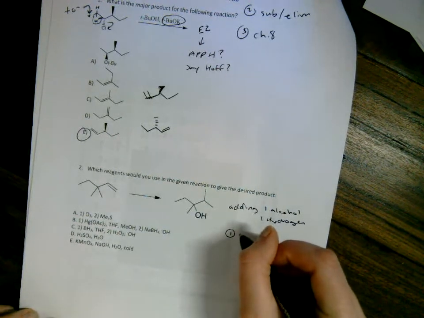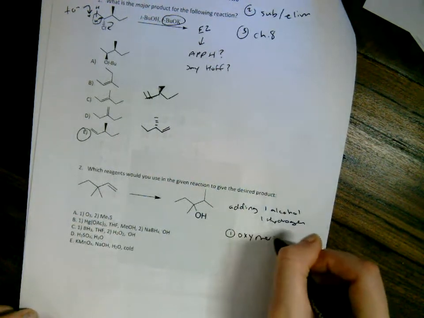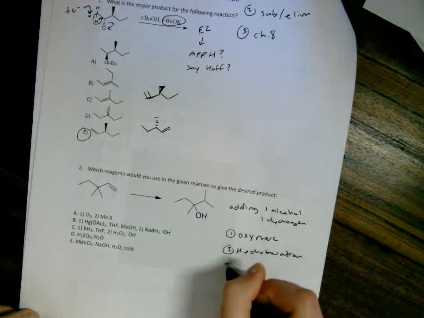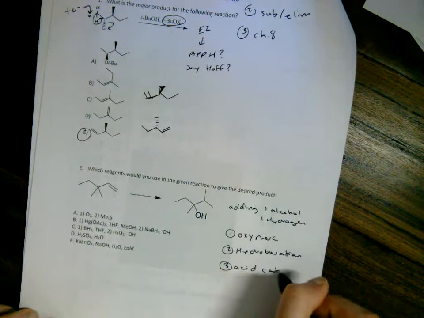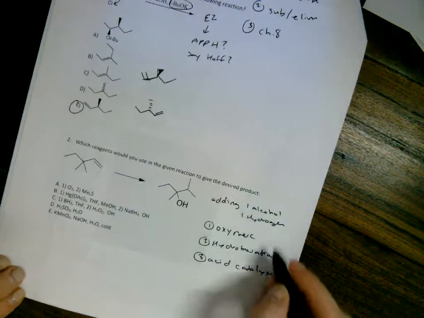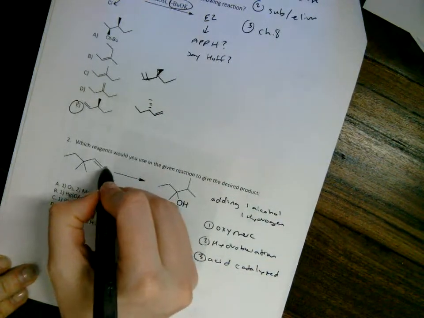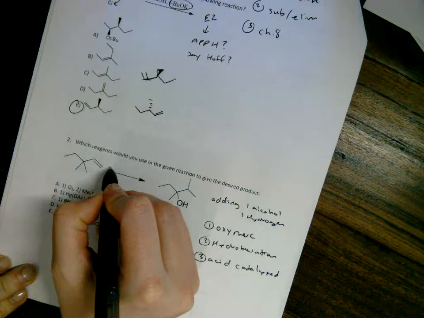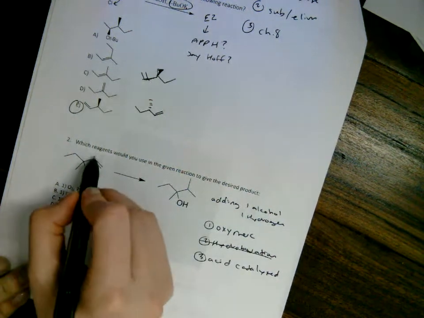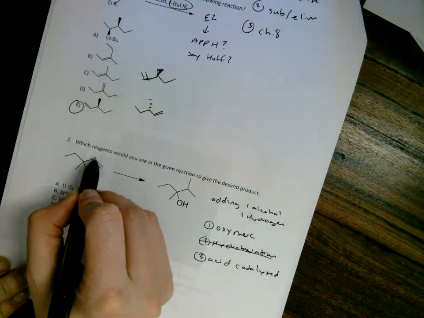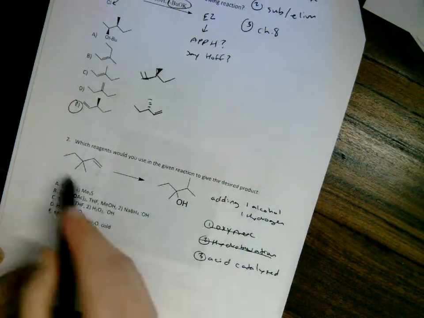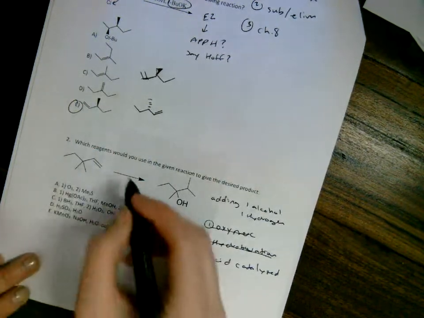We know 3 ways to add alcohol or to add water. One is oxymercuration-demercuration. One is hydroboration. And one is acid catalyzed. So if I'm looking at all of these, then I know that hydroboration adds anti-Markovnikov, which would mean the alcohol goes to the less substituted side, so it can't be hydroboration. Oxymercuration does Markovnikov with no rearrangement, so the alcohol would go right here. So it's not that either because the alcohol is not there. So the only possibility is acid catalyzed because there does appear to be some rearrangement.